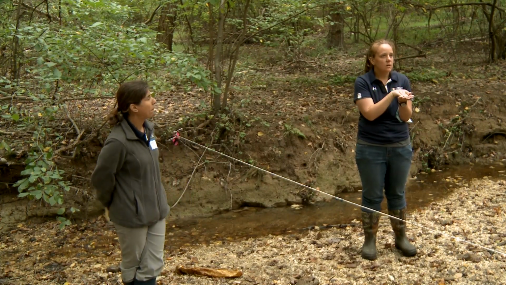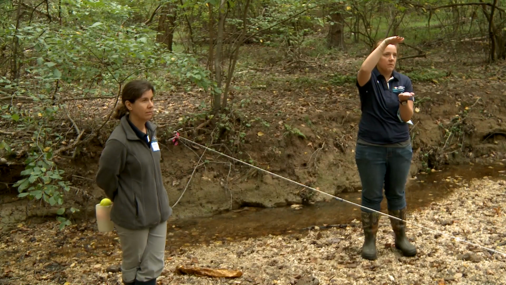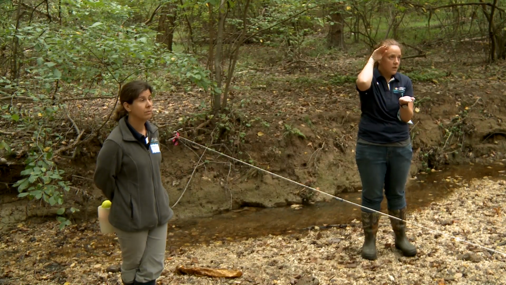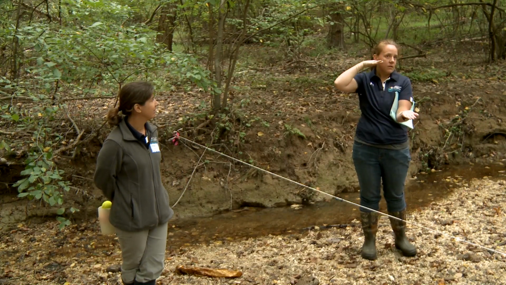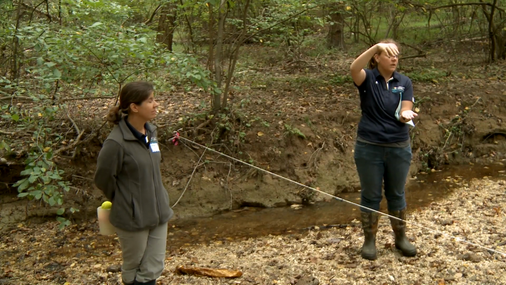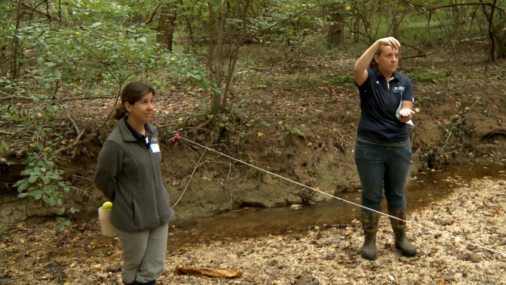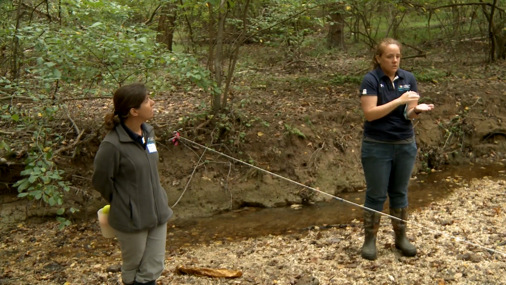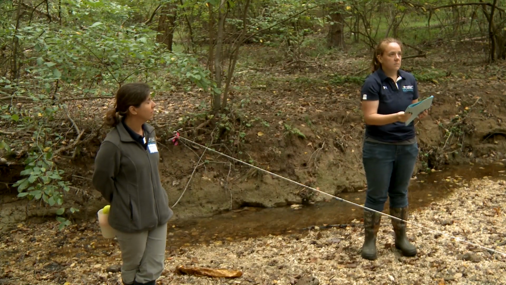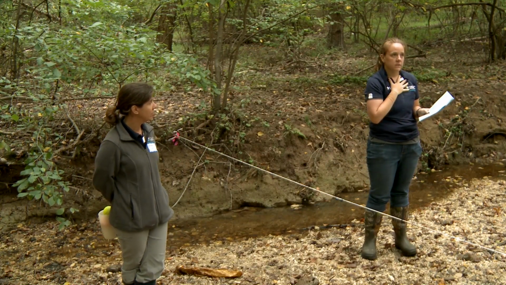So it's actually slower on the bottom than it is on the top of the water column. The stream itself has two different flow rates depending on where you are in the water column. And since we're dropping a very buoyant object, you're getting the top flow rate and you're not taking into account the bottom.